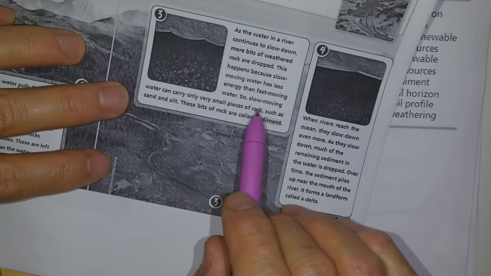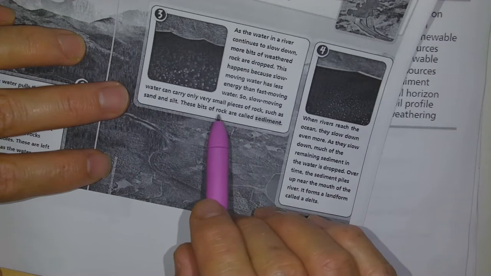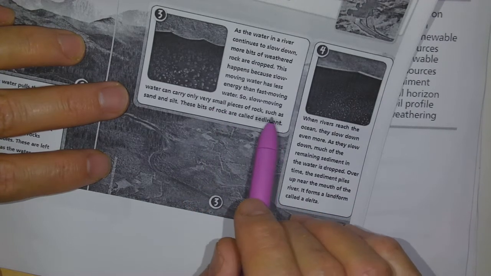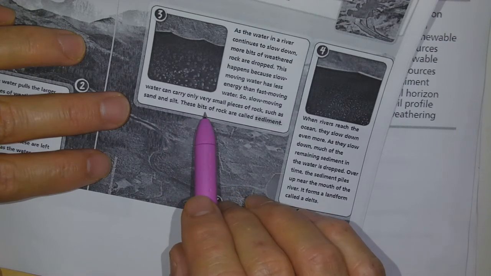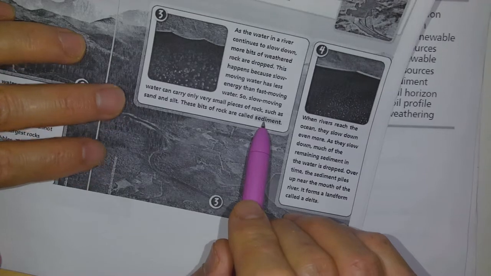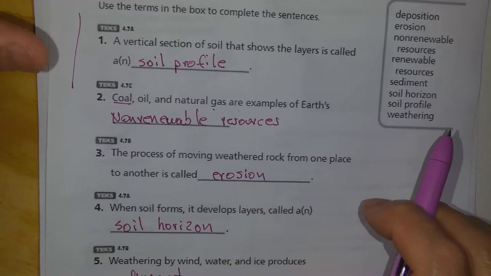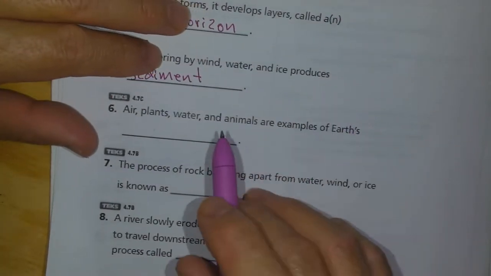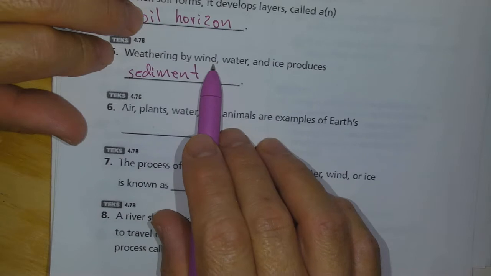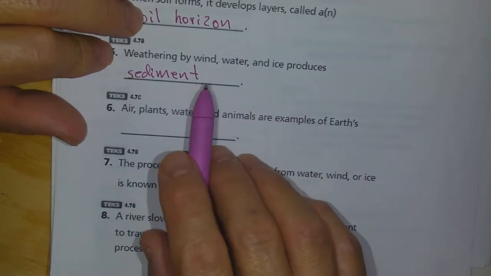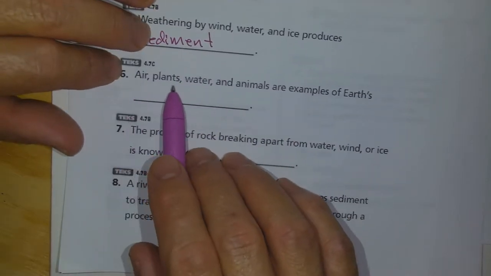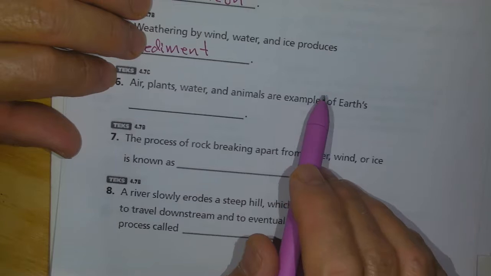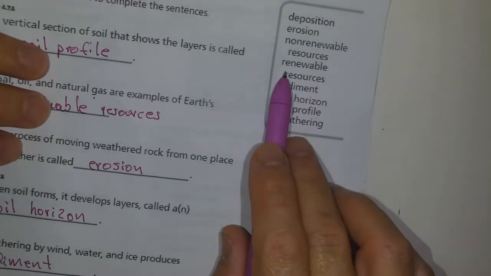But when the water is moving slow, it carries the small pieces of rock, such as sand and silt. These bits of rock are called sediment. So small pieces of rock moved by the water. The wind and the ice also can move them. Air, plants, water, and animals are examples of renewable resources.